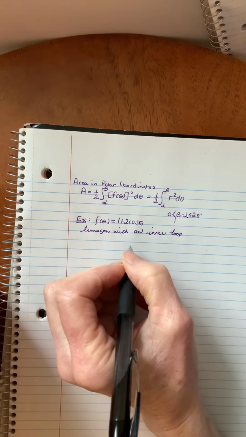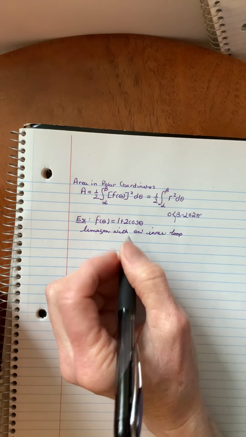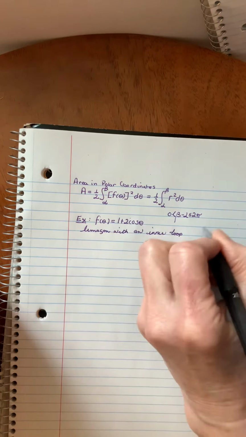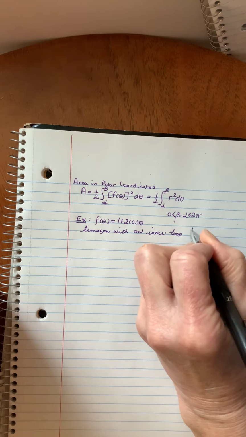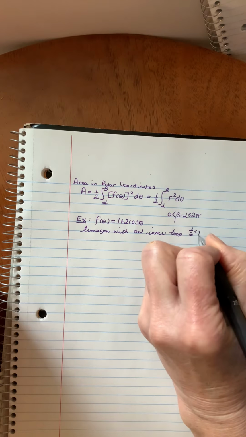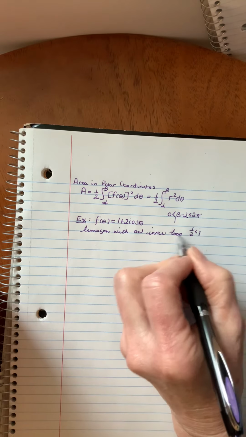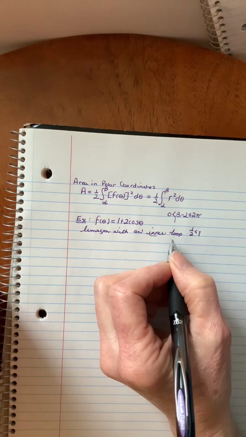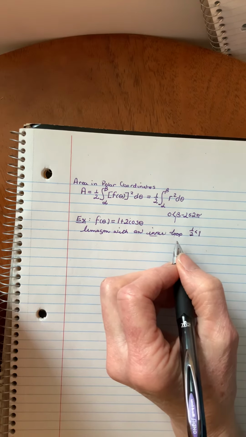We know that because if we take a over b, this is a and this is b, a standard technique, 1 over 2 is less than 1. So that tells us we've got an inner loop. You can actually judge that.